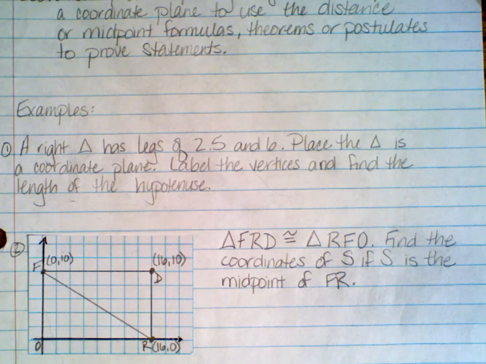On a piece of graph paper, put the vertex of the right triangle on the origin. We want to make sure that the right angle is on that origin as well, because then my x-axis and my y-axis will act as the legs of that right triangle. It's really easy then to draw a line segment that's 2.5 as well as another that's 6. On the y-axis, you can make your 2.5 line segment, and on the x-axis, make the 6, or you can do them the other way around. It really doesn't matter.